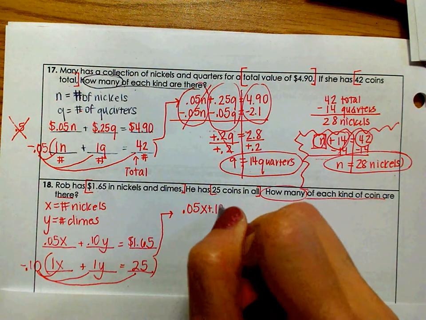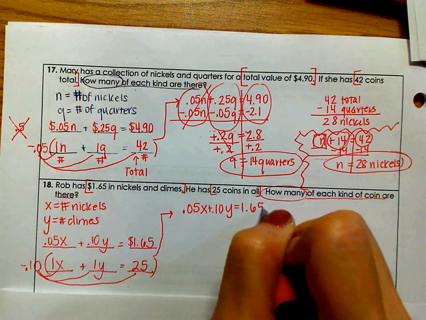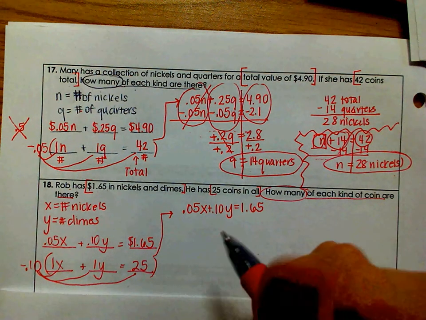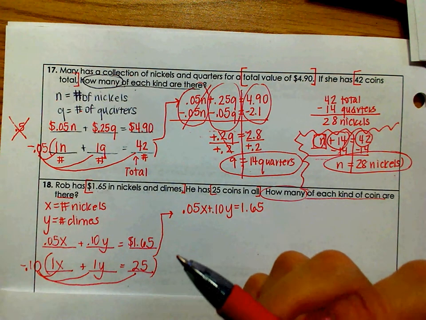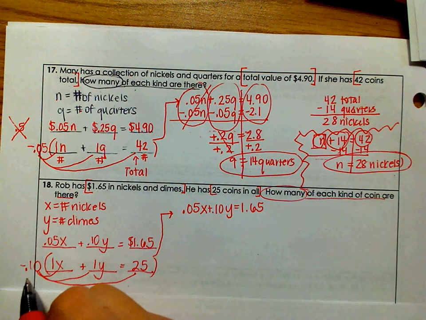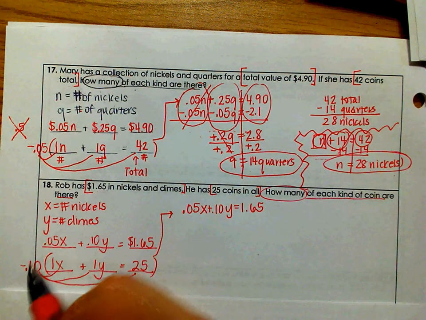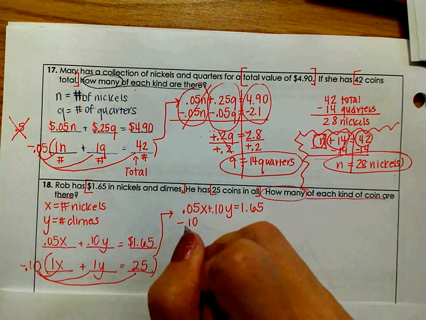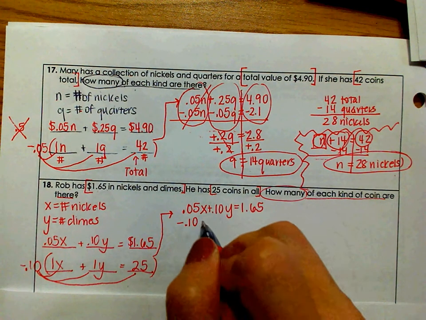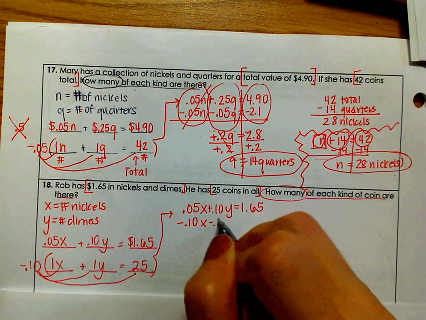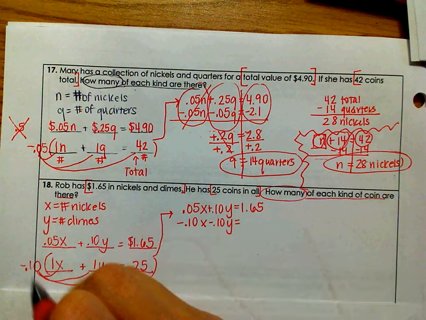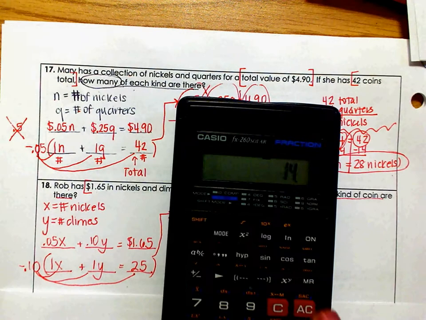Now I would say those of you that are following along, why don't you pause, use your own calculator, multiply this out, and then unpause to see if you get it right. So I'm going to go ahead, negative 0.10 times 1 is negative 0.10, don't forget that point, that makes a difference. And then negative 0.10 times 1, negative 0.10y equals, okay, just to make sure, negative 0.1 times 25 equals negative 2.5.